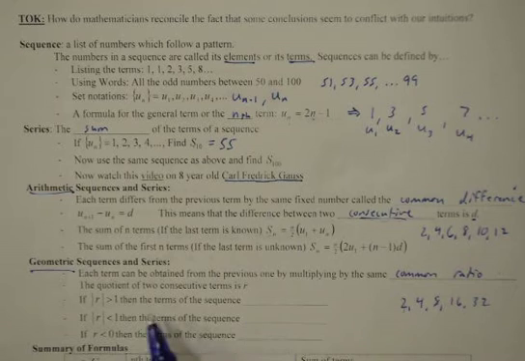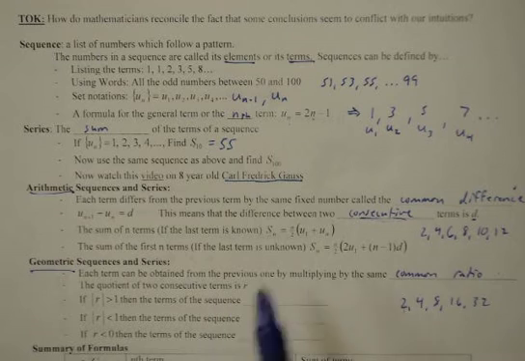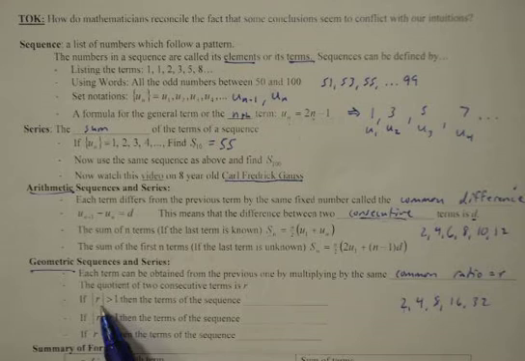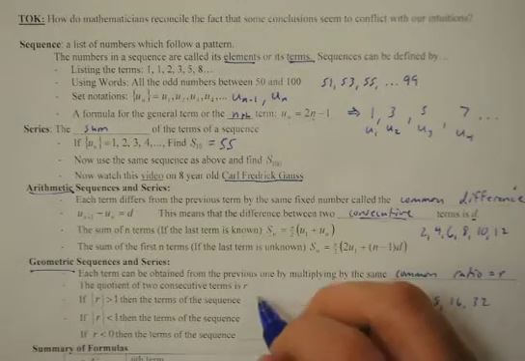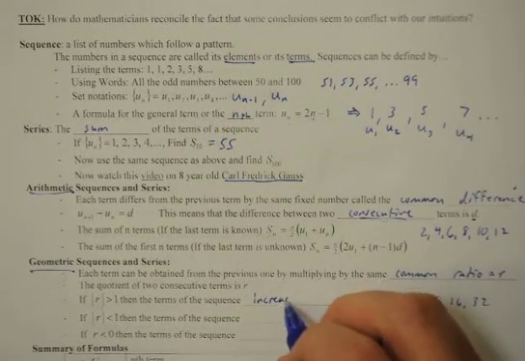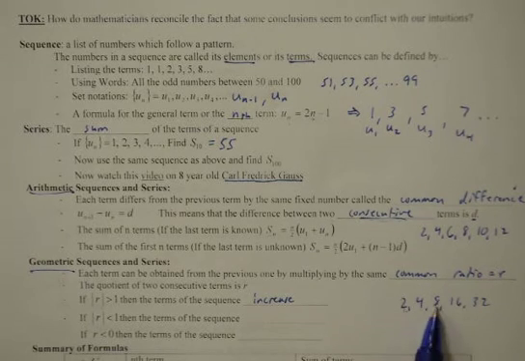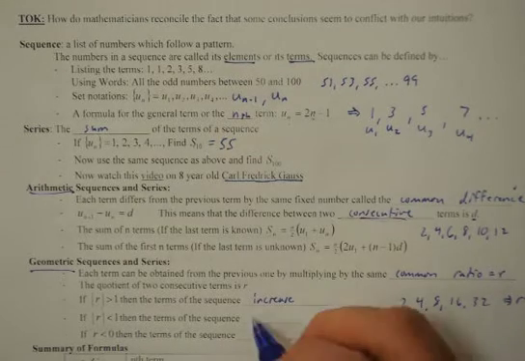Alright, if R, which we call that, that's R, the common ratio. If the common ratio, absolute value, is greater than 1, then the terms of the sequence increase. Like this. In this scenario, R was 2. And every time you increase, you get bigger. If R is less than 1, you decrease.